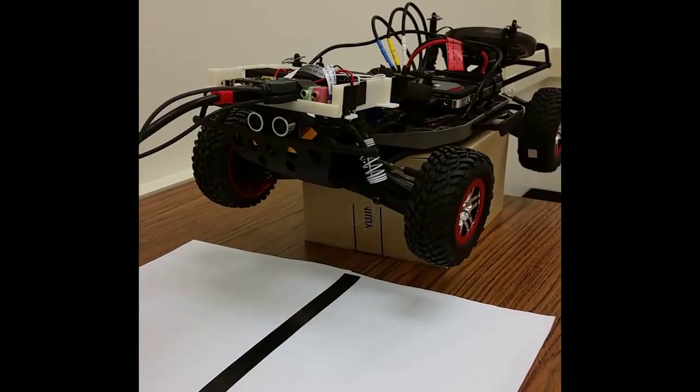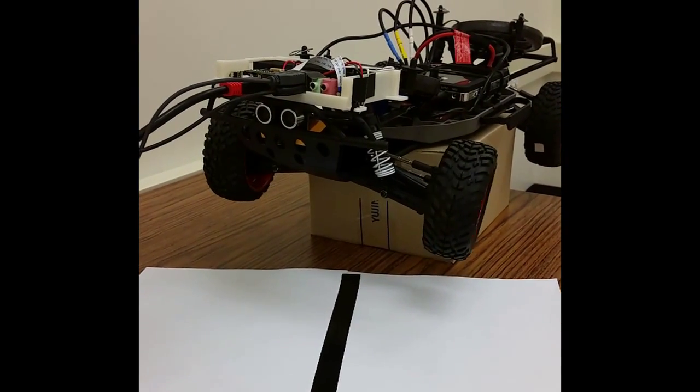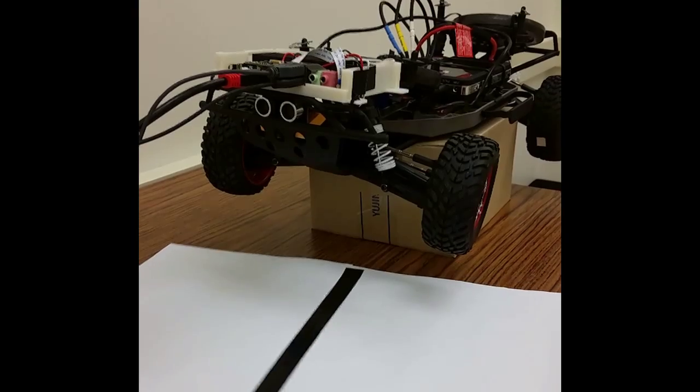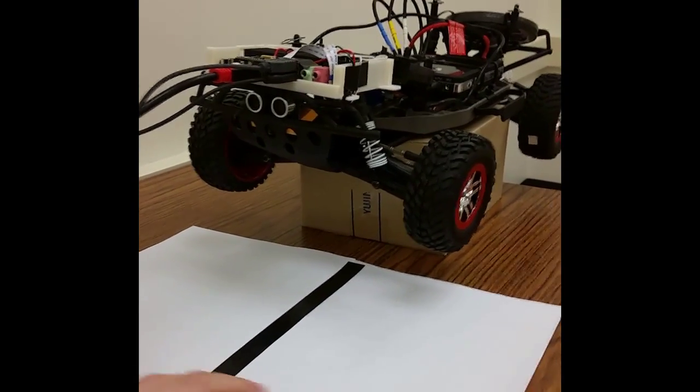vehicles. As an example, you can see here how the car responds to a change in its desired path by automatically adjusting its steering angle.